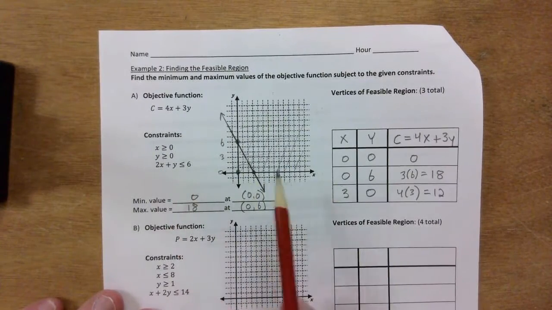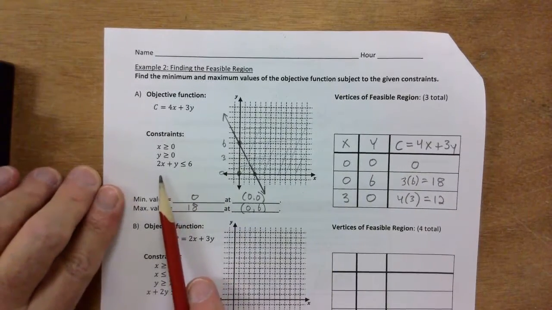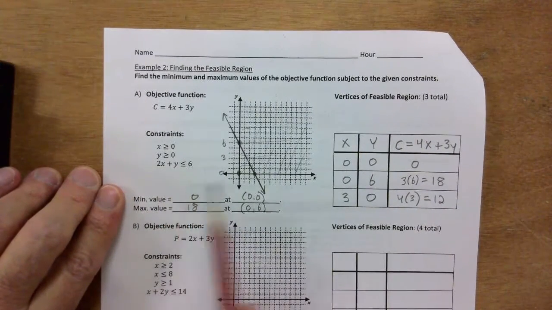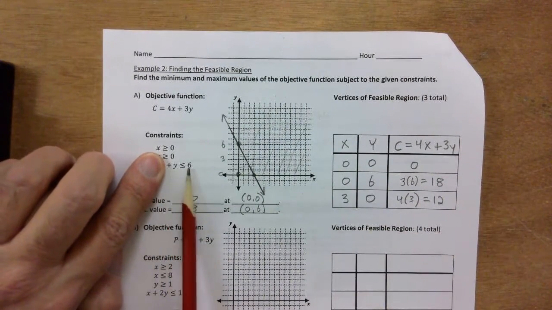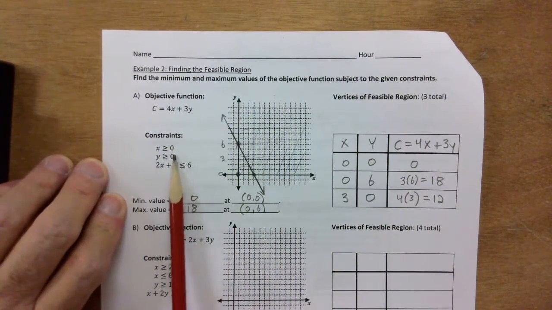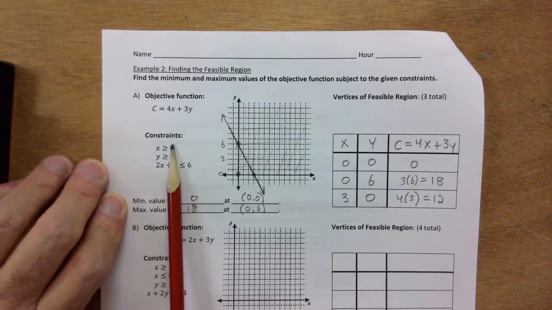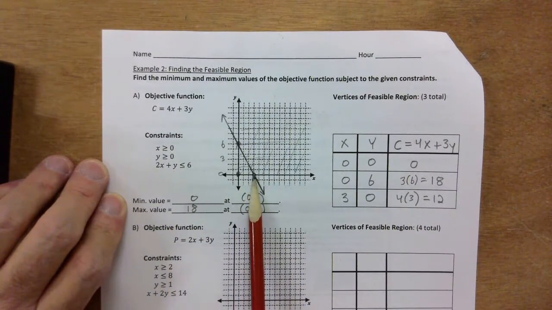You can put this in decimals if you want. But I just use the cover-up method because it's in standard form. Cover up the 2x, so y equals 6. I put it right there. I covered up the y then and said, okay, 2x equals 6. Divided by 2, that means x equals 3, because 2 times 3 is 6. I put it right there, and I drew my line.